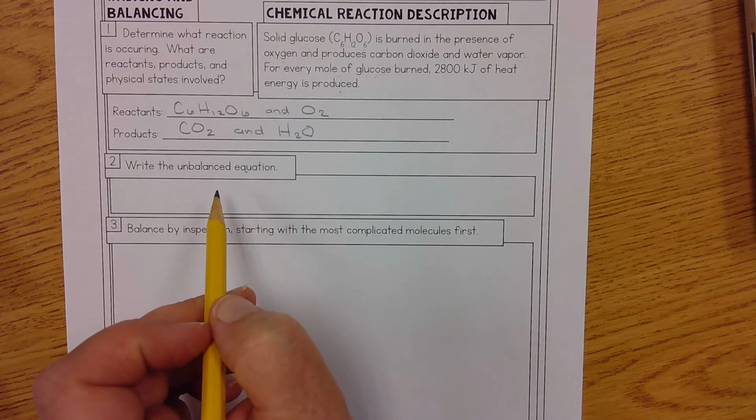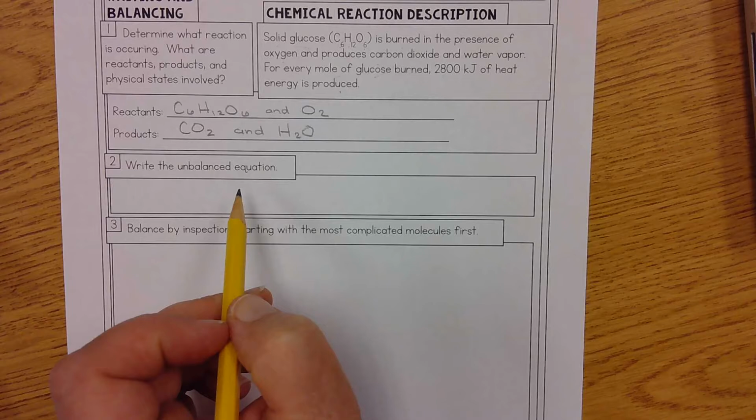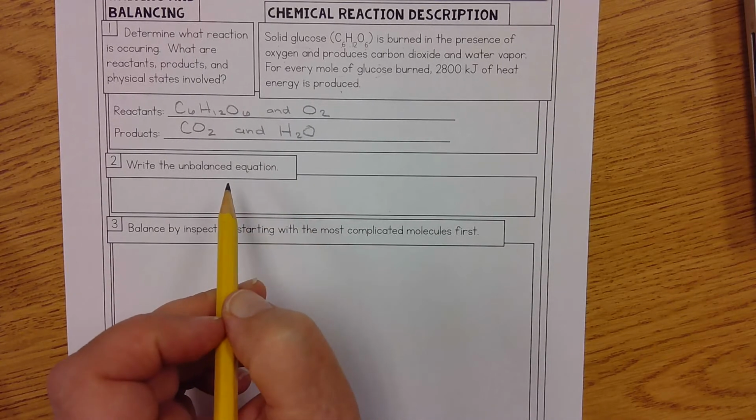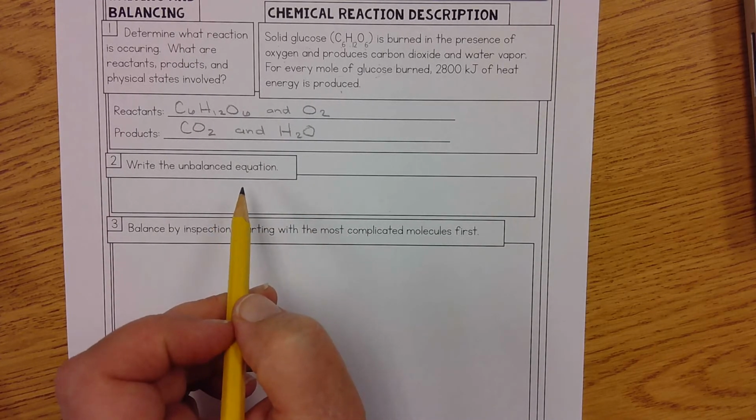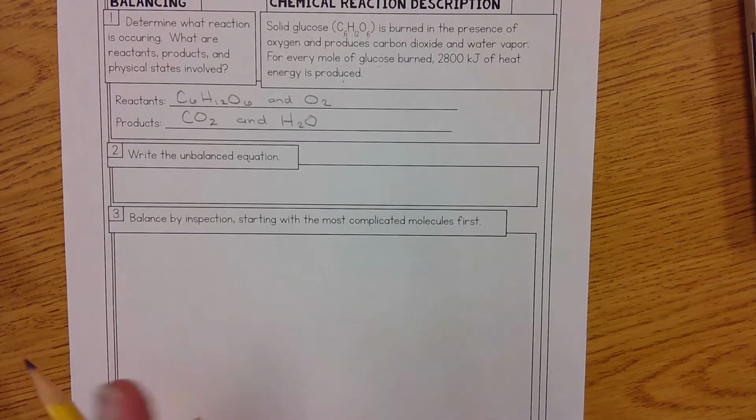Like if we were talking about baking a cake, it'd be like flour, sugar, egg, milk makes cake, right? We're not going to worry too much how many eggs, how much flour, not yet. Let's just write down the general equation.